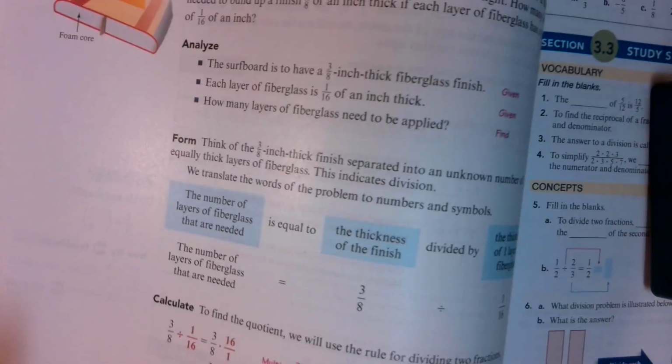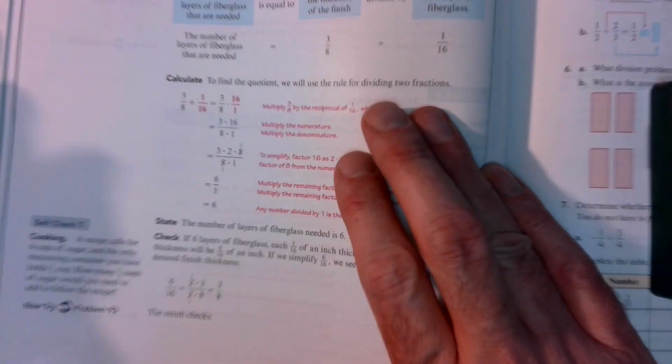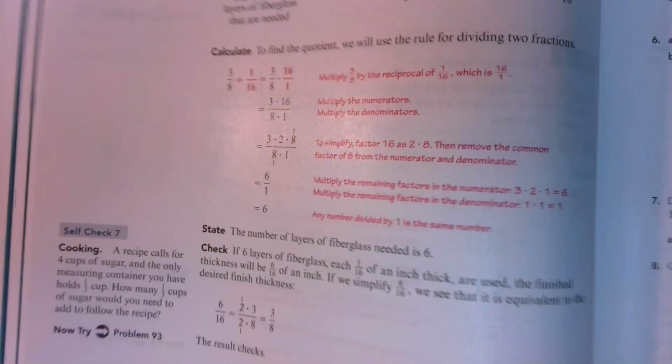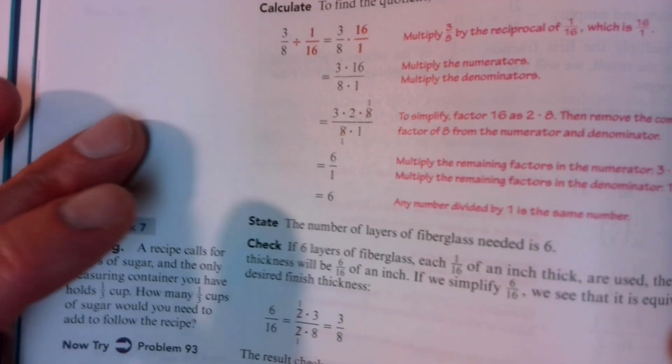Okay, one last problem. I want to look at a word problem here. I'm just going to sneak the book under the camera so I can get the statement of the problem right here. Let's look at this self-check.